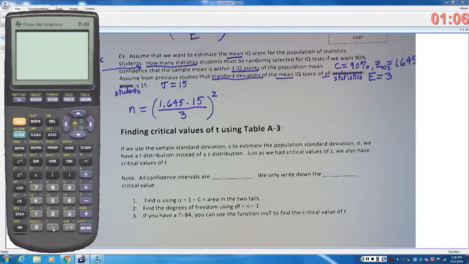Type this in your calculator. And some people have the hardest time typing this stuff in their calculator and getting the right answer. So practice it. Make sure you can put it in your calculator and get the right answer. Times 15 divided by 3. Close it and square it. And use the right formula.